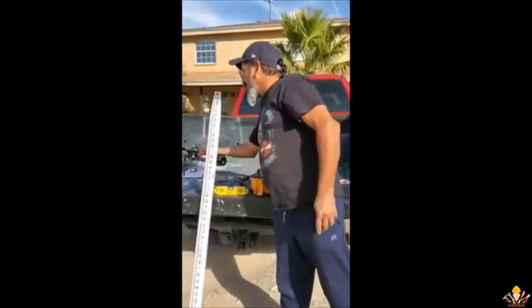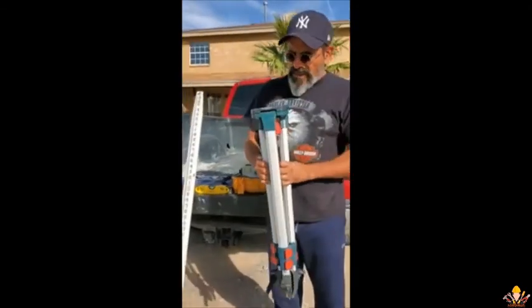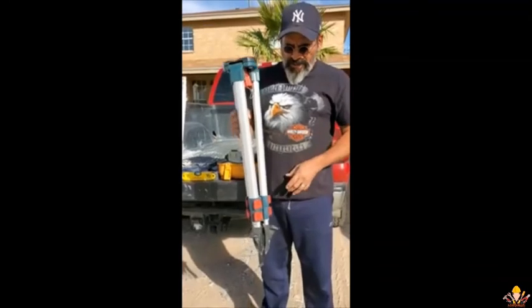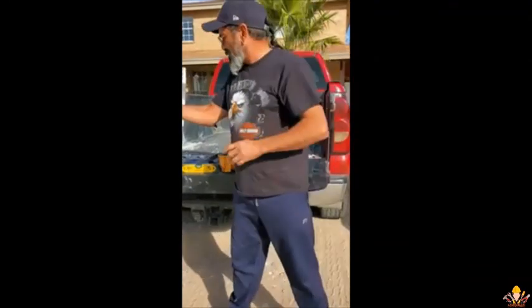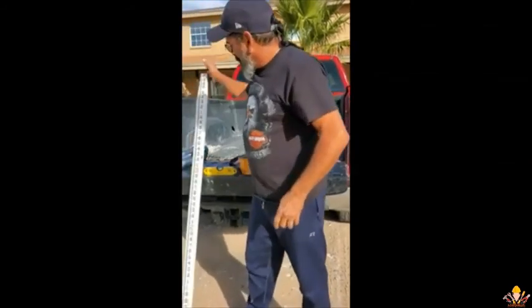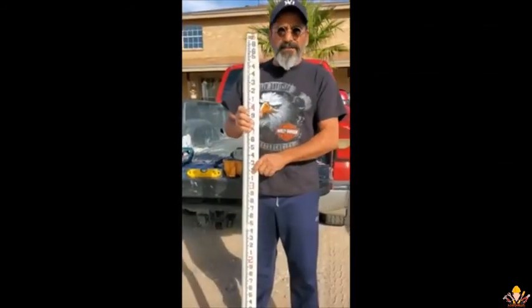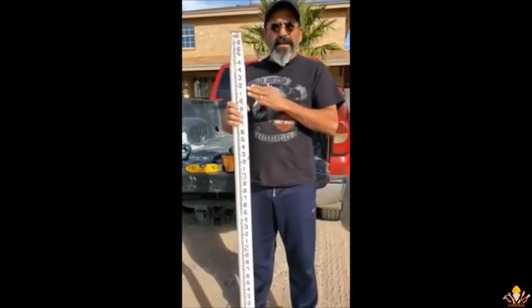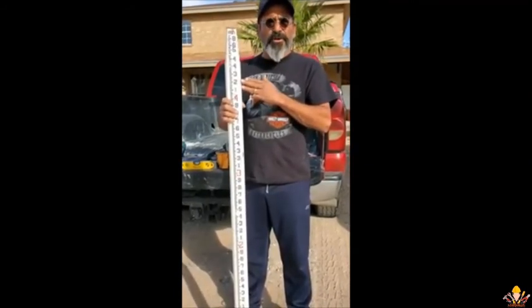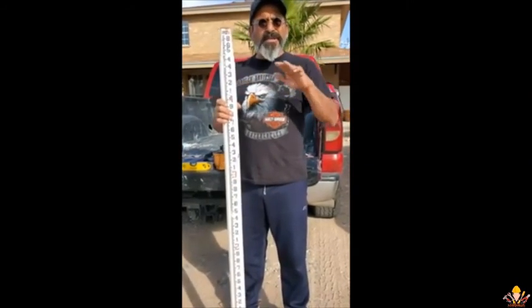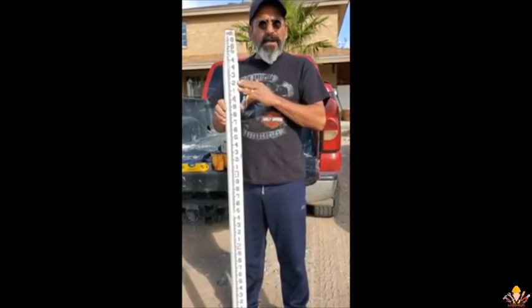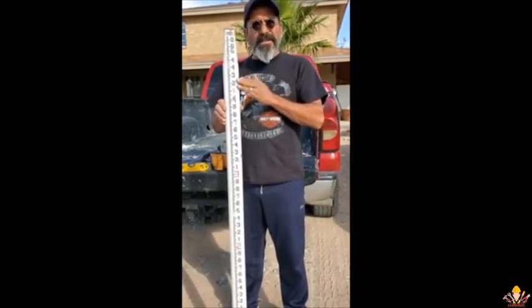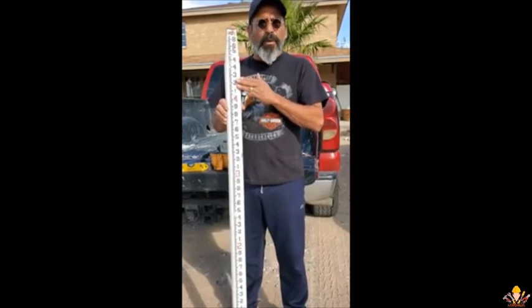This is our tripod. Tripods come in two different types. They come in wood and aluminum. This one is aluminum. This is our grade stick, and this is the instrument that we use in order to take our measurements and let us know exactly where we're at from the actual positioning of our transit level to what we are going to measure.